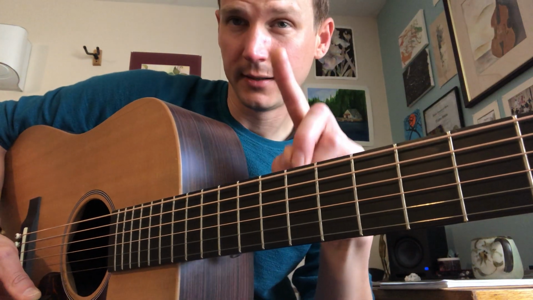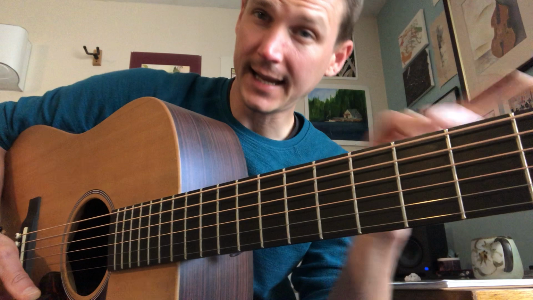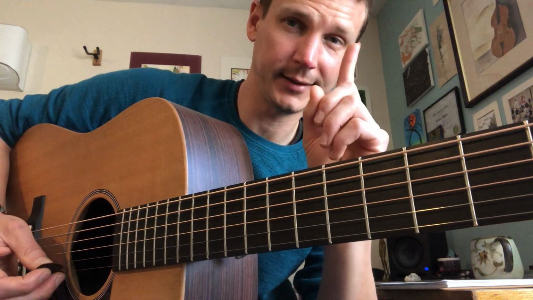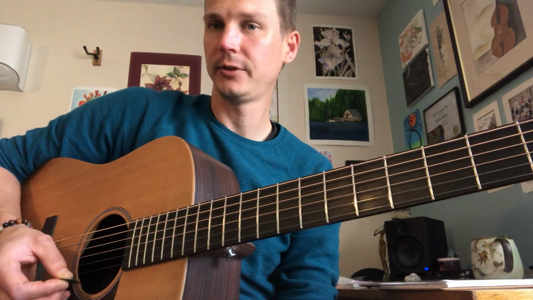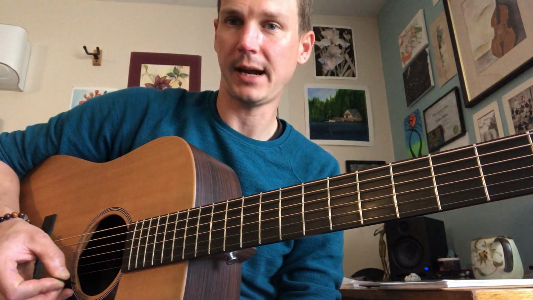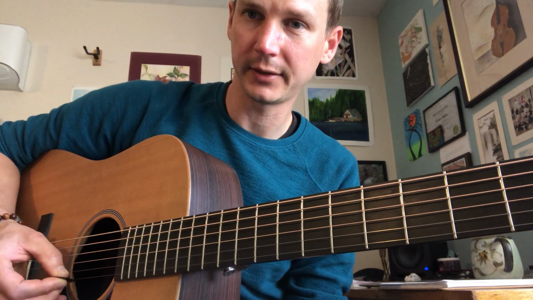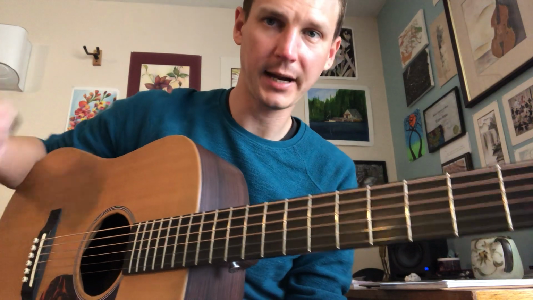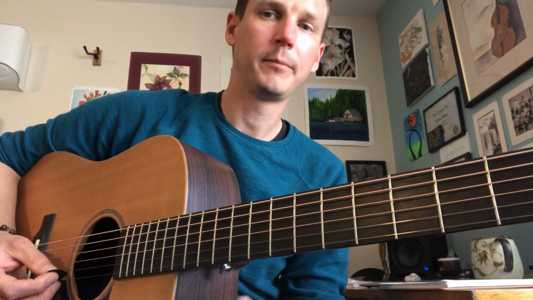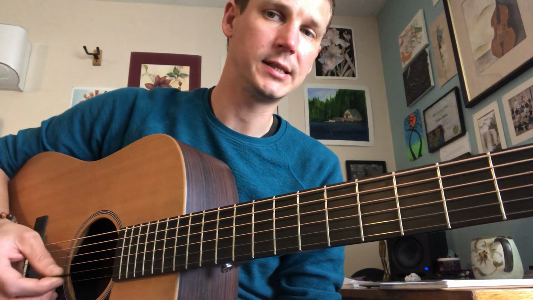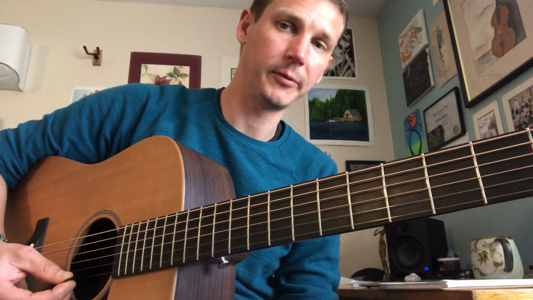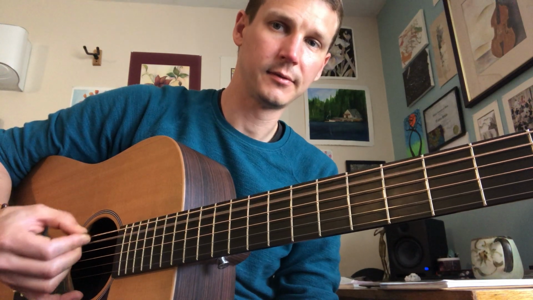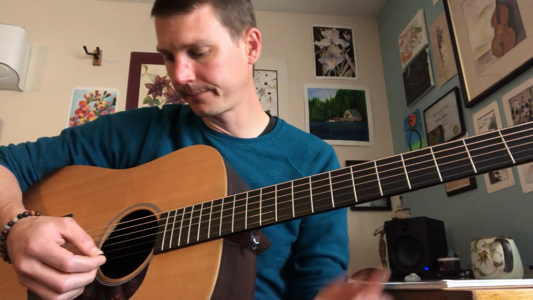And then the next step in this exercise is to do the same thing backwards. But when I show this to students, their first inclination to do it backwards is to do up picks. Right? Because that's moving backwards. It makes sense. But I really advise you to continue to do the down pick and move from the highest string down to the lowest string.